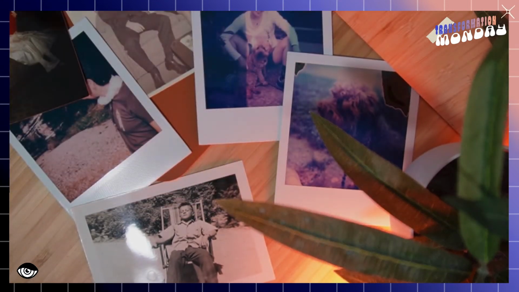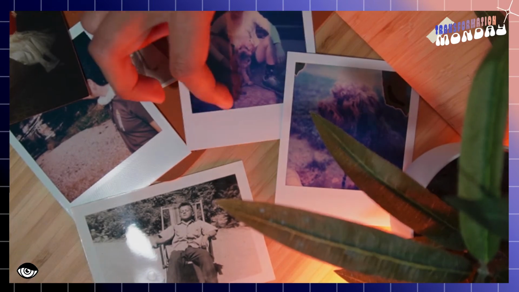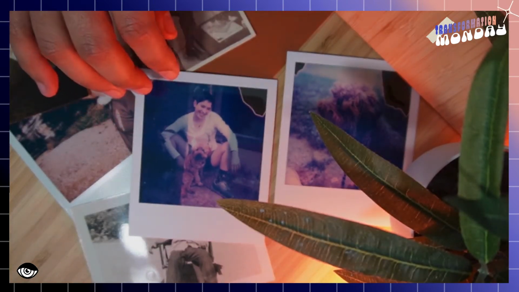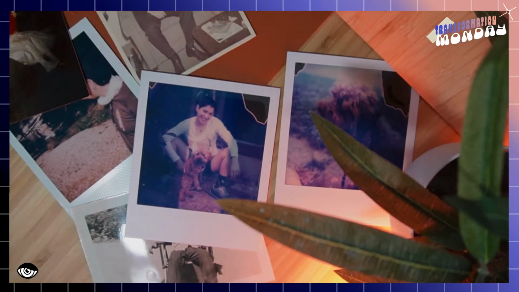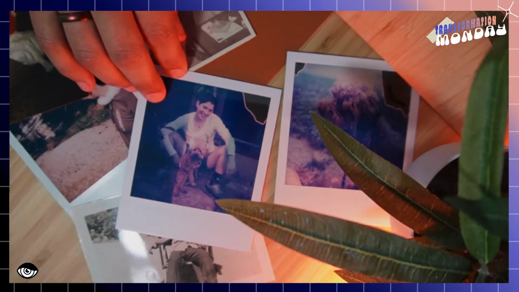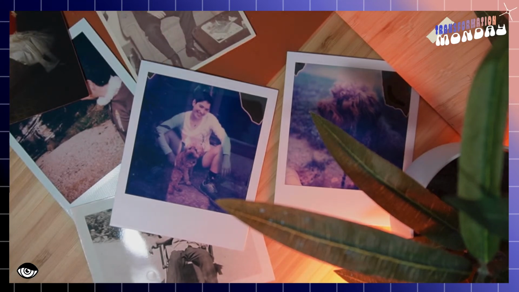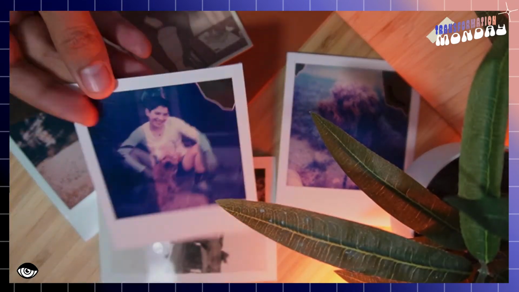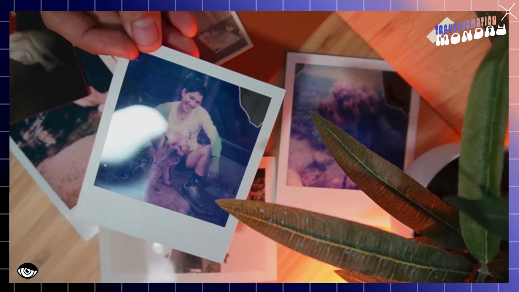Then we have these other photos, which I'll share with you, made with the camera that I used. This beautiful photo came out of an X70 Polaroid camera. You can see that the film itself was a little bit old, a little bit aged.